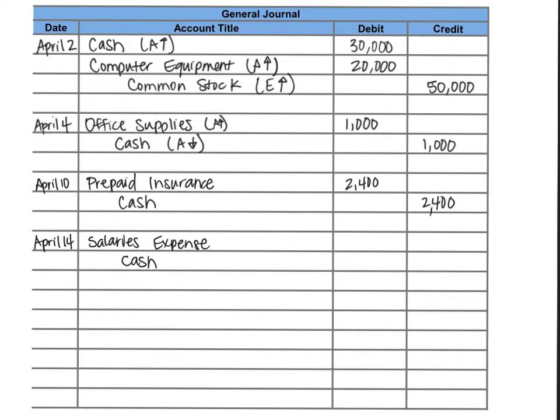All right, so I've got my two accounts. Salaries expense is an expense that's increasing. That's going to be my debit line. And it said it was $1,600. They're being paid right now with cash. So cash is going down $1,600. And I'm also next going to put this into my ledger account as well.